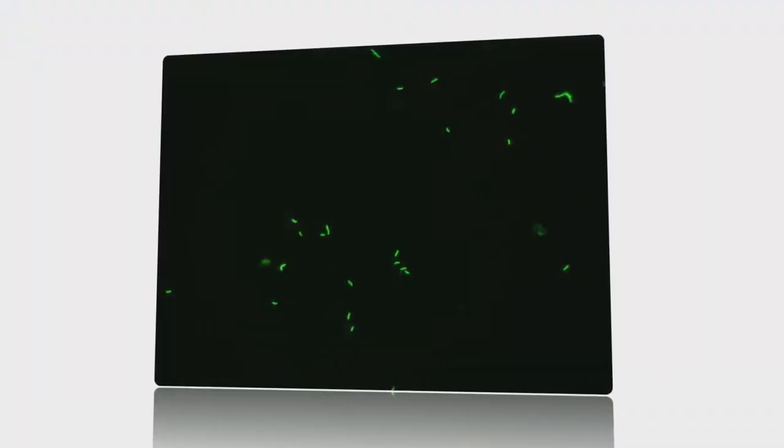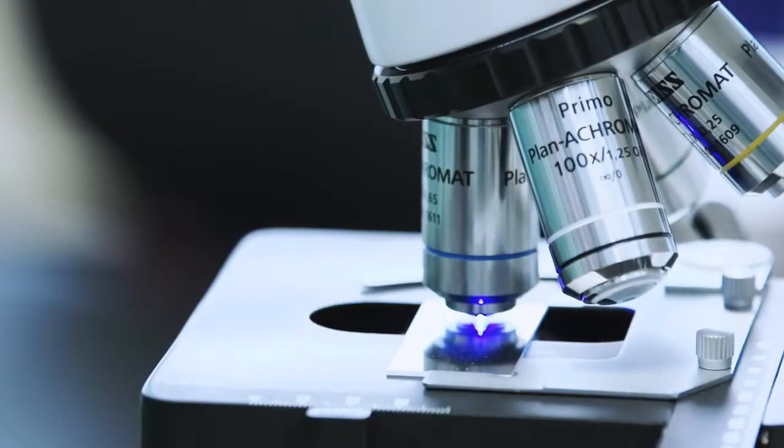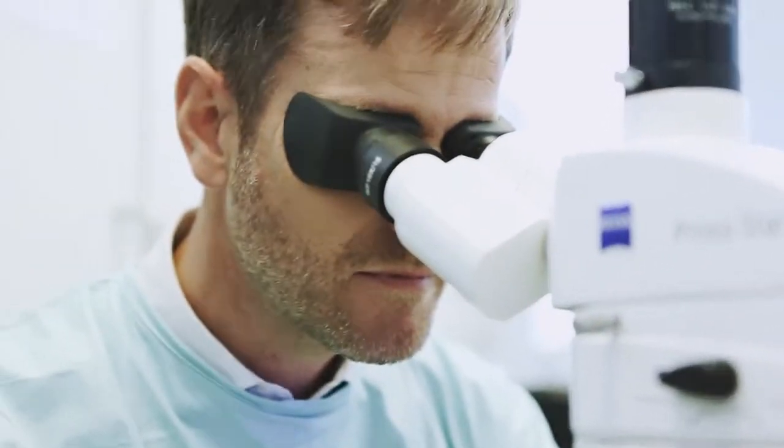You'll get a negative result if you don't find any acid-fast rods in at least 100 to 300 fields of view. Because fluorescence microscopy provides you with a particularly good contrast, you can identify samples very quickly indeed, effortlessly processing up to 50 preparations in one day.